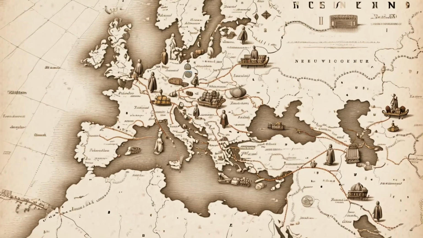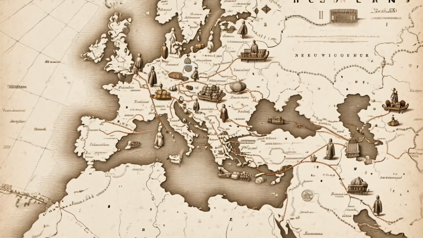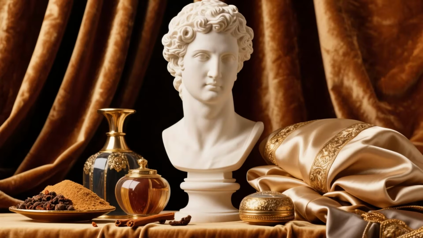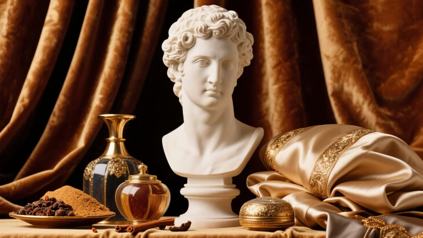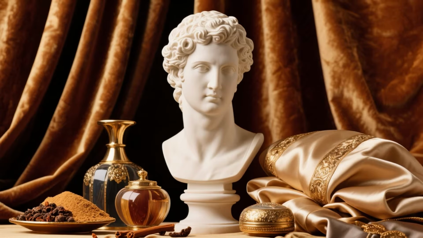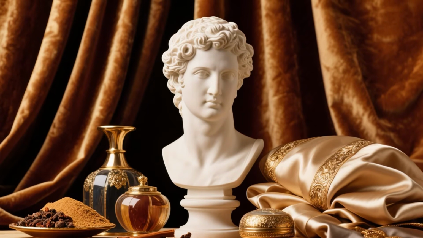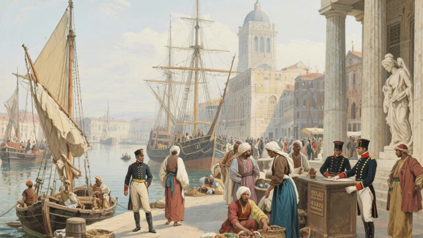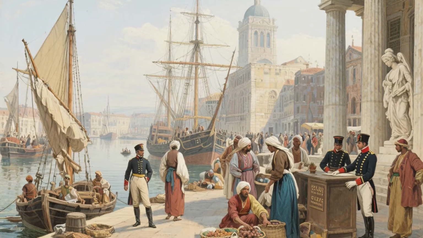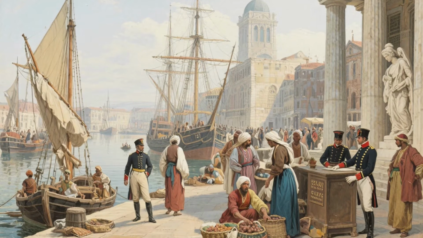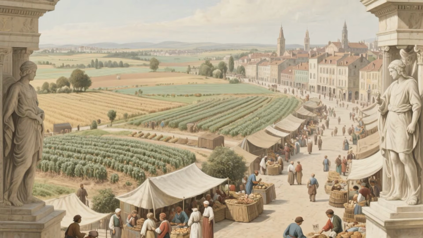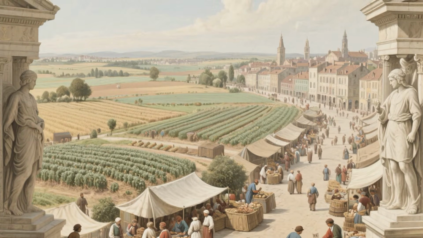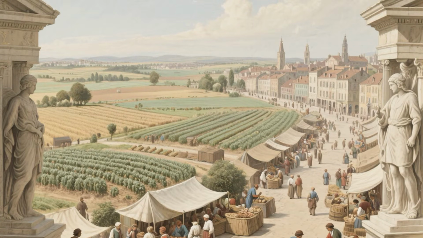Trade networks extended beyond the Mediterranean, connecting the Byzantine Empire to regions including the Black Sea, the Balkans, and the Islamic caliphates. Luxury goods, including silks, spices, and precious metals, traveled along these routes, generating revenue and reinforcing diplomatic relationships. Trade was regulated through state supervision of ports, customs duties, and urban markets, ensuring that economic activity contributed to both prosperity and imperial authority. The combination of agricultural production, urban commerce, and long-distance trade provided a diversified and resilient economic base capable of sustaining the empire's administrative and military needs.